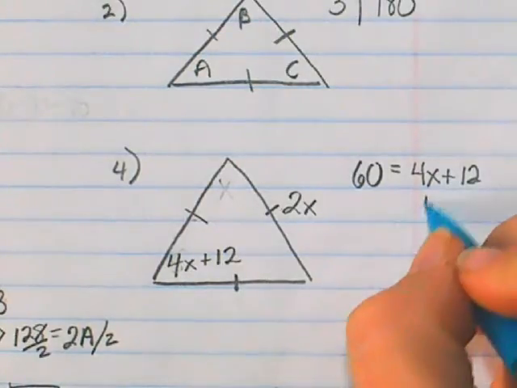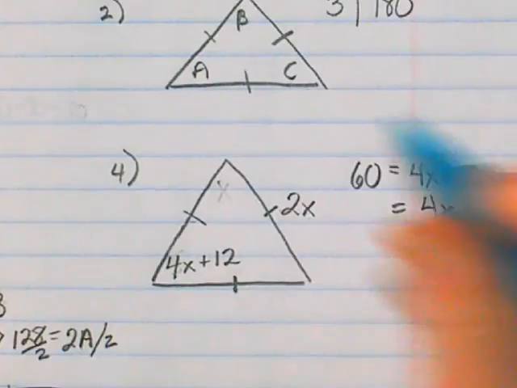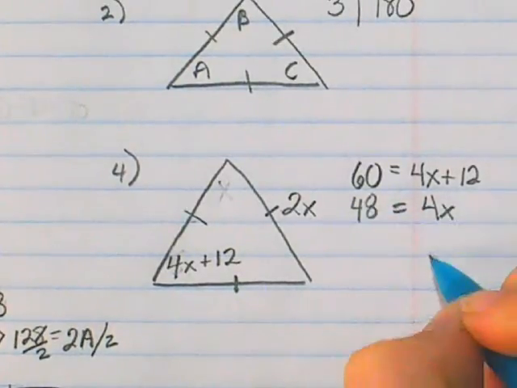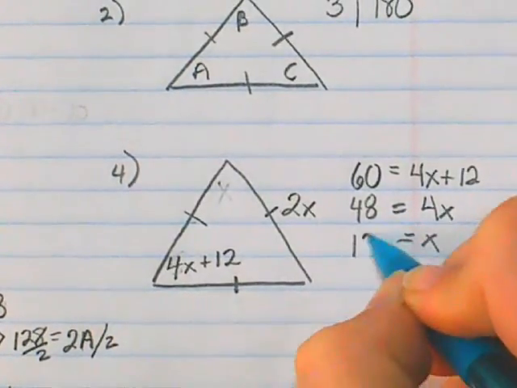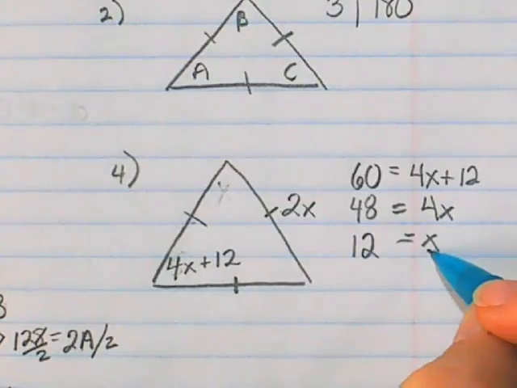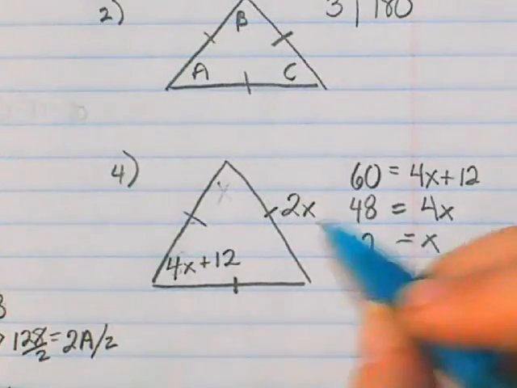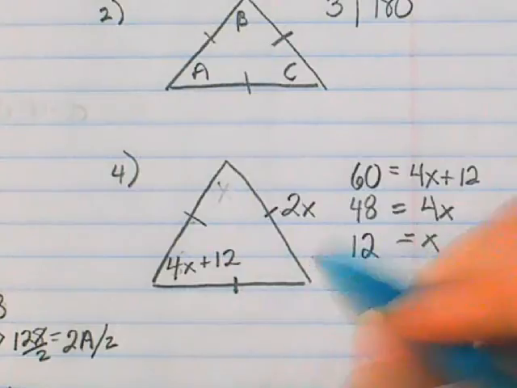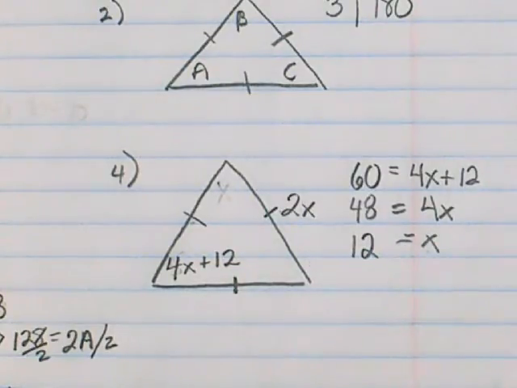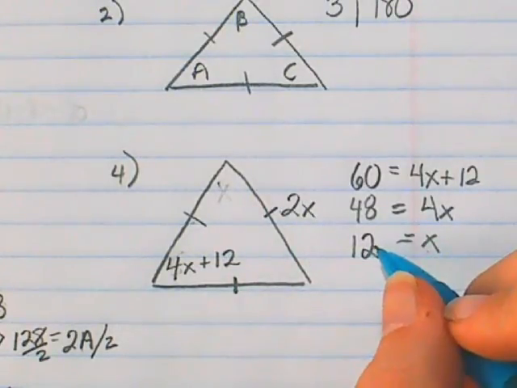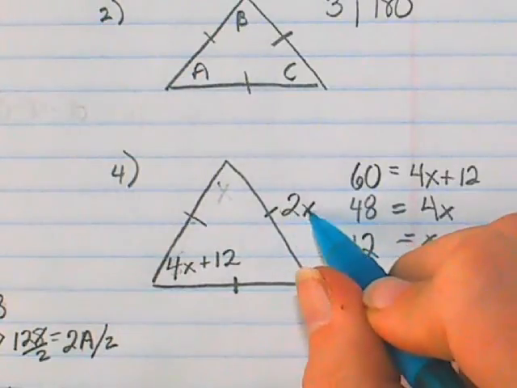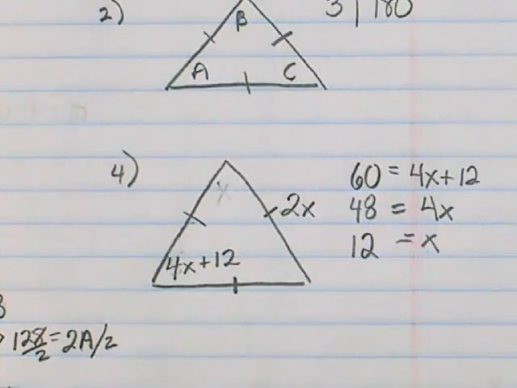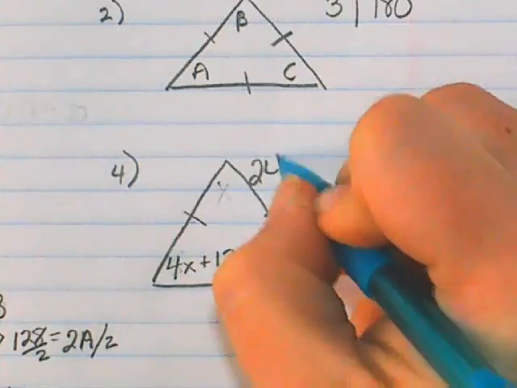Now we do algebra. 4x equals 48, x equals 12. I can now use this x equals 12 to find out how long my side is. If x is 12, 2 times 12 is 24 units.